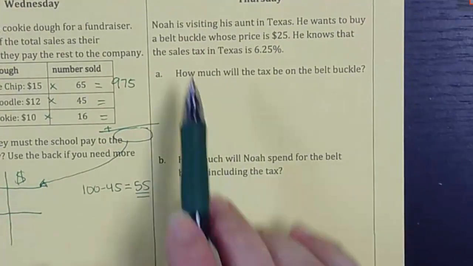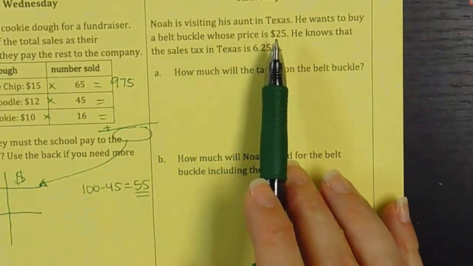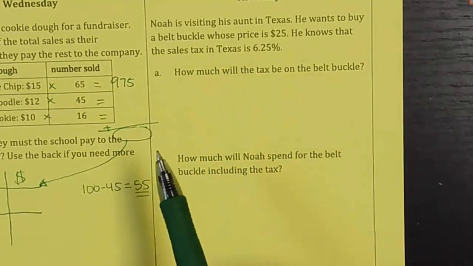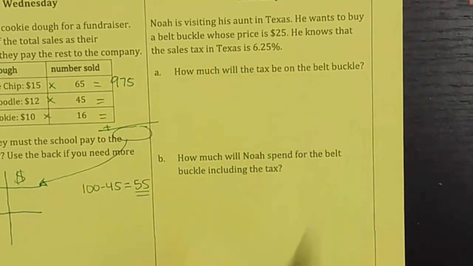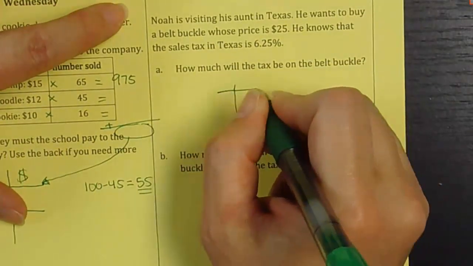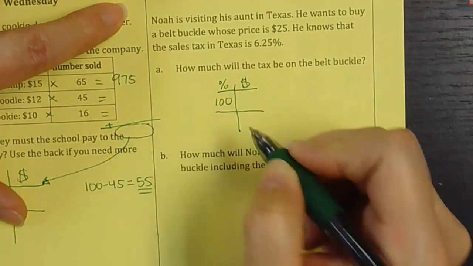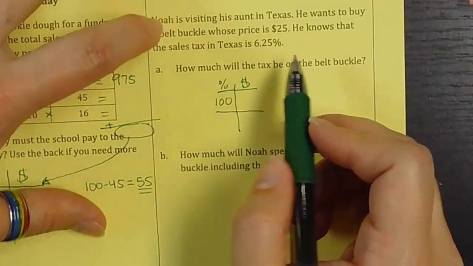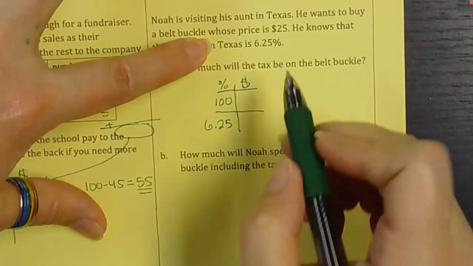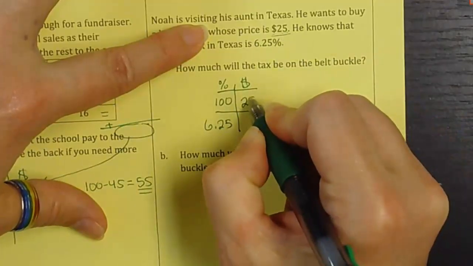Thursday says, Noah is visiting his aunt in Texas. He wants to buy a belt buckle whose price is $25. He knows that the sales tax in Texas is 6.25%. How much will the tax be on the belt buckle? Okay. We're doing percentages again. And I have 100%, and then I have the tax is 6.25%. This is the full price, so it goes with the 100%.